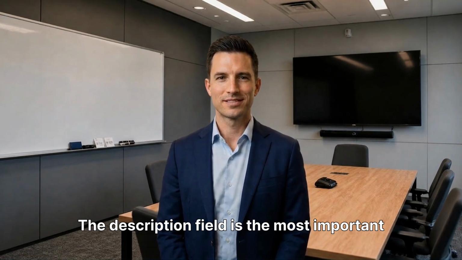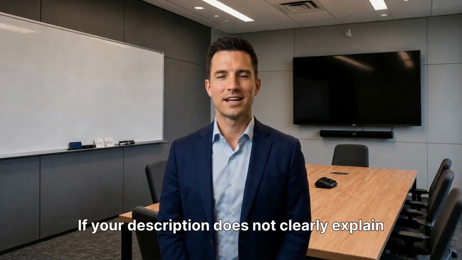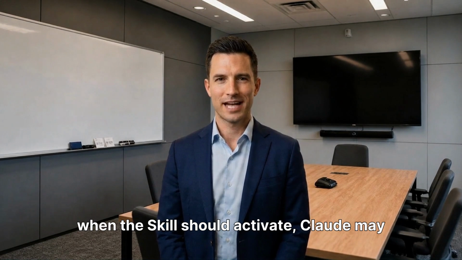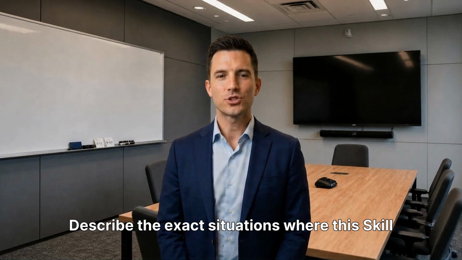The description field is the most important part. Think of it as a routing rule. If your description does not clearly explain when the skill should activate, Claude may not trigger it at all. Be specific. Describe the exact situations where this skill applies.